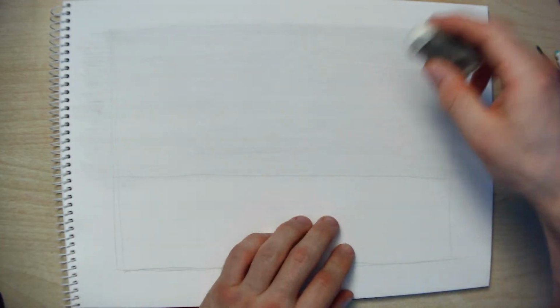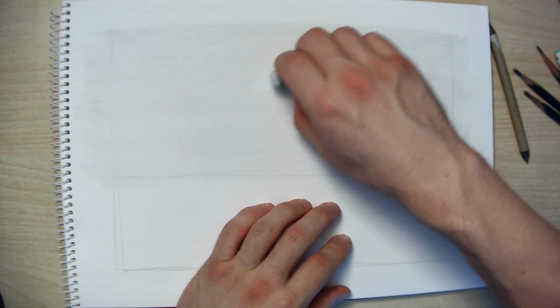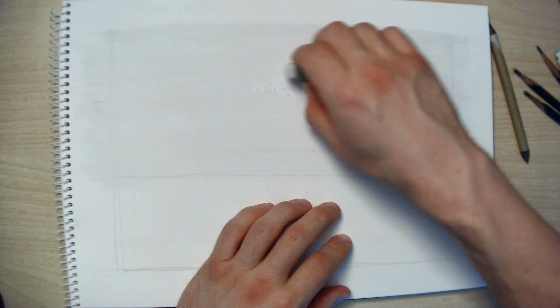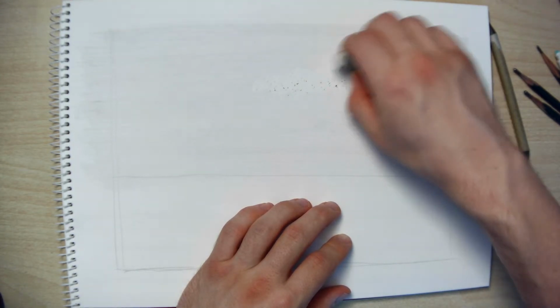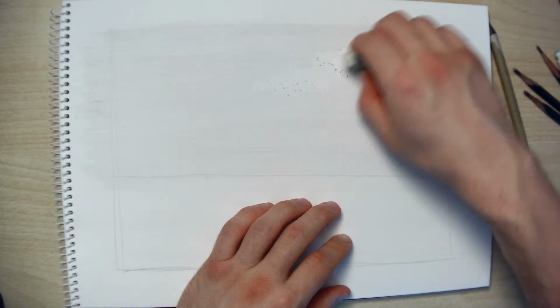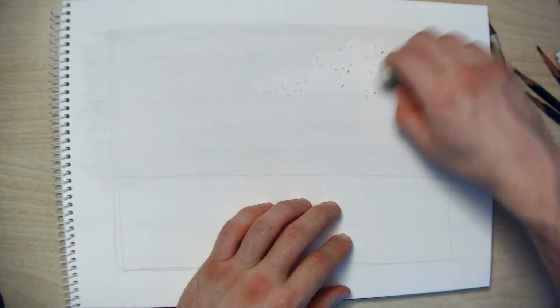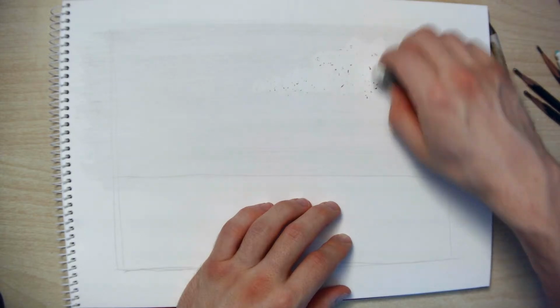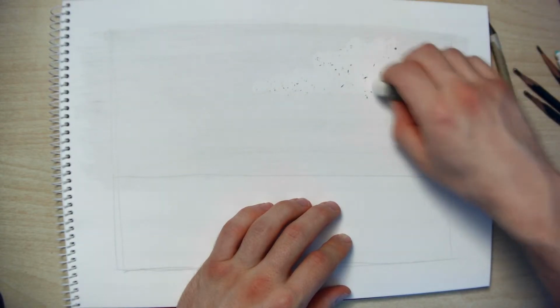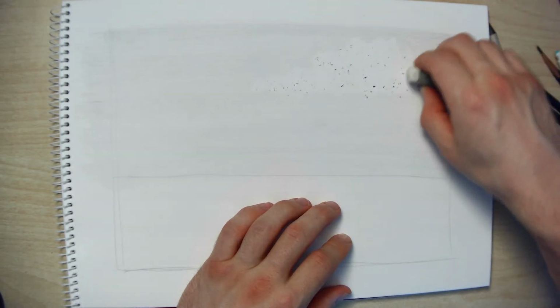Now, let's draw a cloud. Start a little bit to the left of the middle, and then just make circular motions in one direction. I'm going to the right here, because I want some buildings to be right here on the right side. And if I draw the cloud like this right here, then it's going to overlap with the buildings.